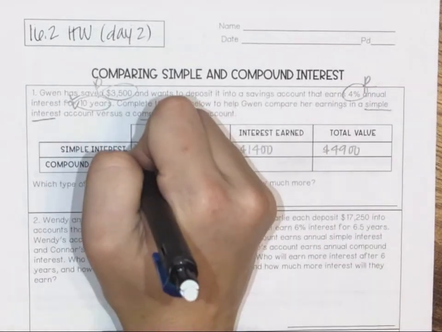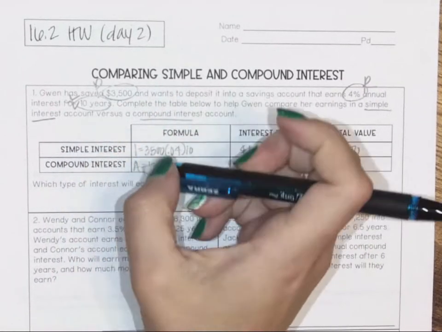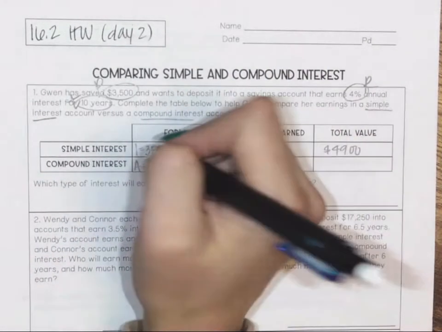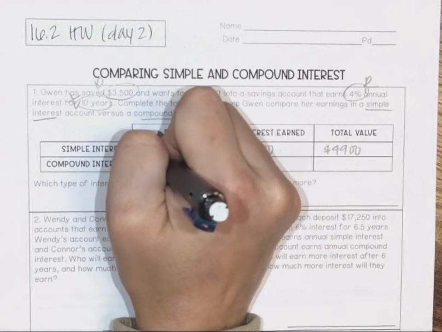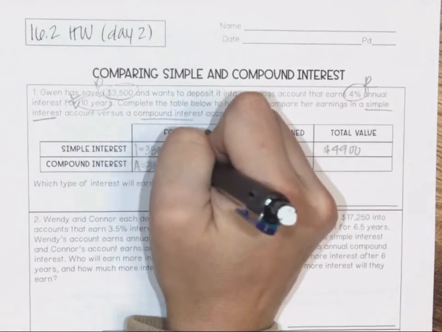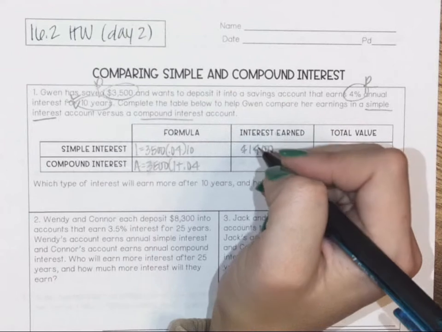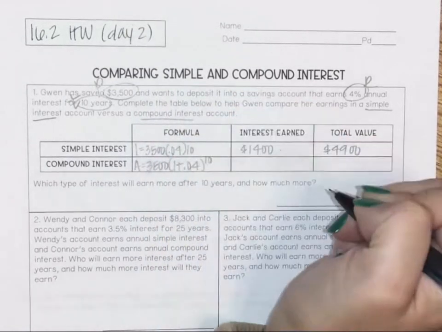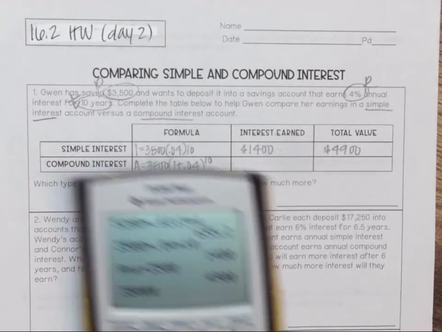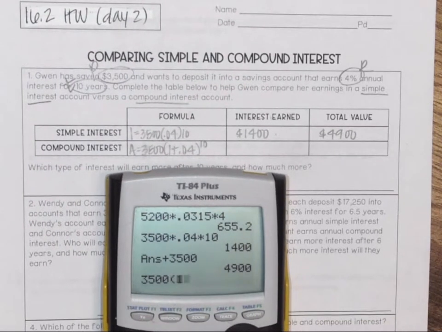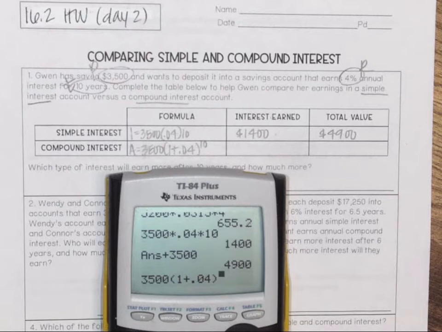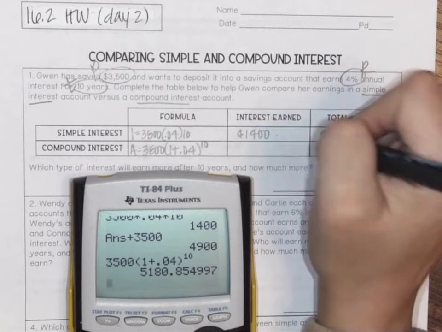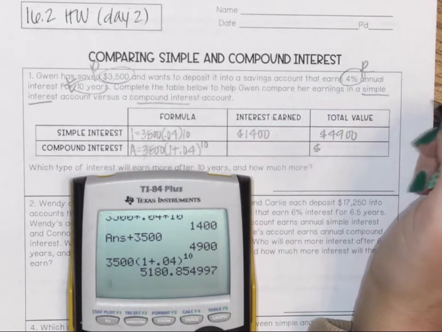For compound interest, that would be A equals P times 1 plus R to the T power. Remember, those formulas are on your star chart. Y'all do not have to memorize those. So my principal is 3,500 times 1 plus 0.04 to the 10th power. I'm going to plug that all into my calculator. 3,500 times 1 plus 0.04 to the 10th power.